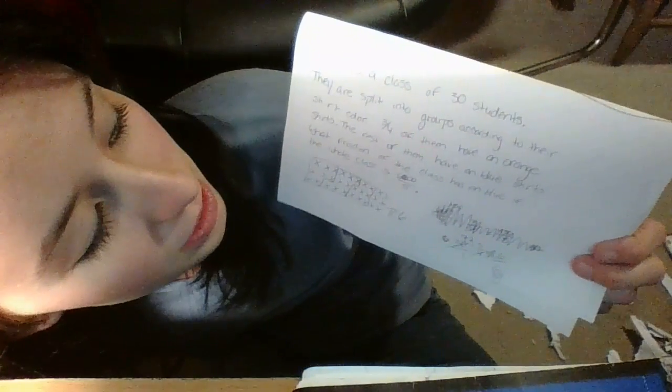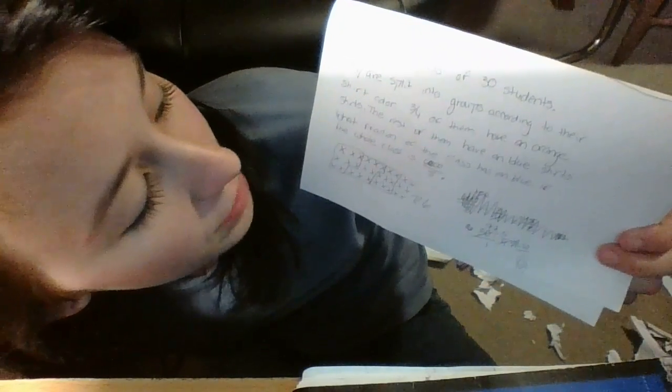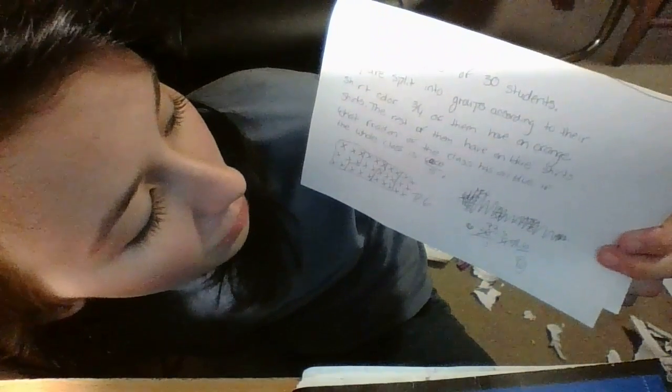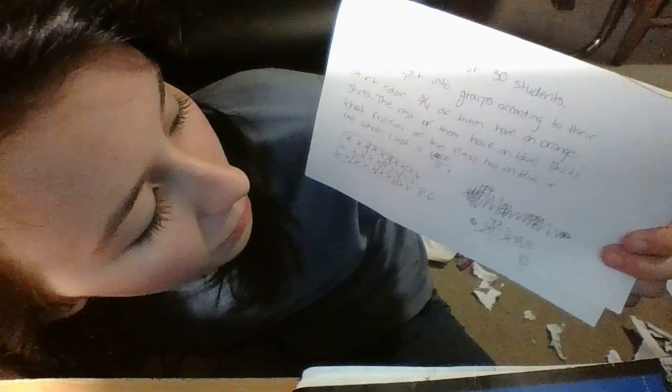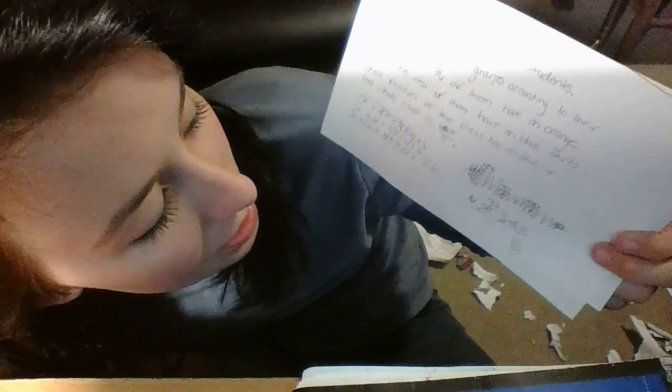There is a class of 30 students. They are split into groups according to their shirt color. 3/4 of them have an orange shirt. The rest of them have on blue shirts. What fraction of the class has on a blue if the whole class is 600/5?